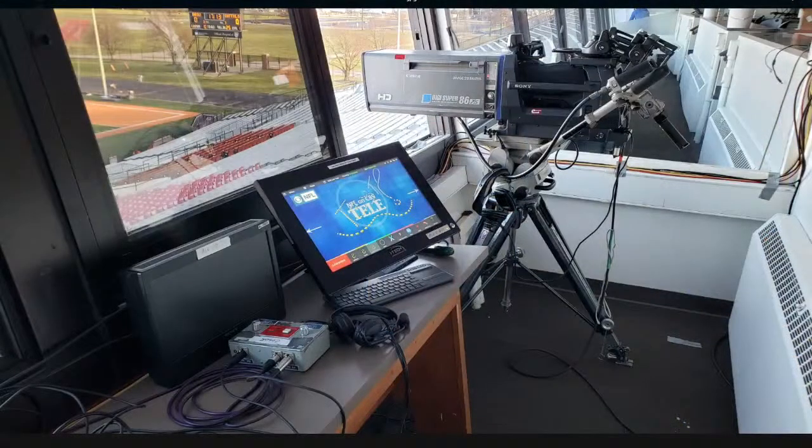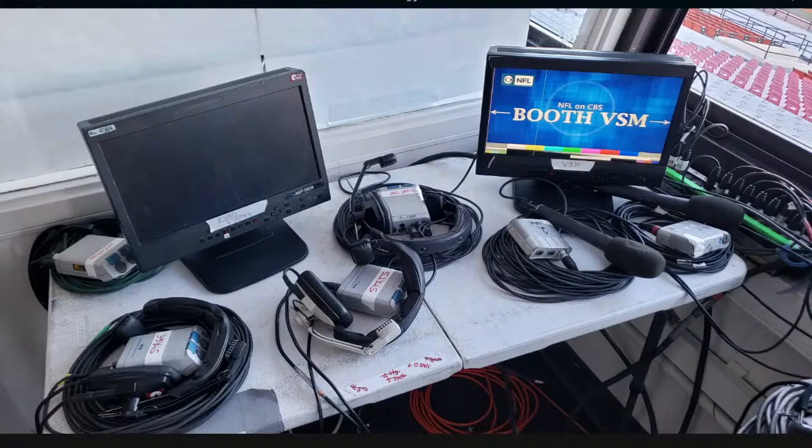So let's go back. I think I have a couple more slides left. So yeah, this is the telestrator. I think I showed you this earlier. This was the audio booth kit. Basically, we have this as an A2. One of the things I do as an A2 is either set up the on-camera mics or the booth. This is what the booth looks like.